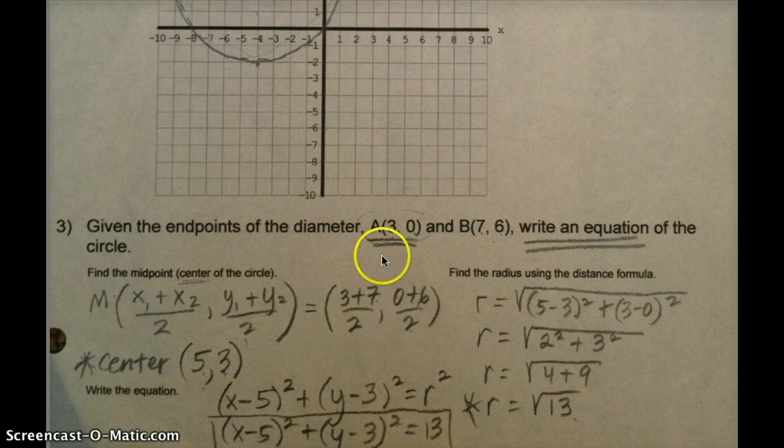Squared, and then 3 minus 0 squared. So we get 2 squared plus 3 squared. We end up with our radius is the square root of 13. So once we have that, we can use this.